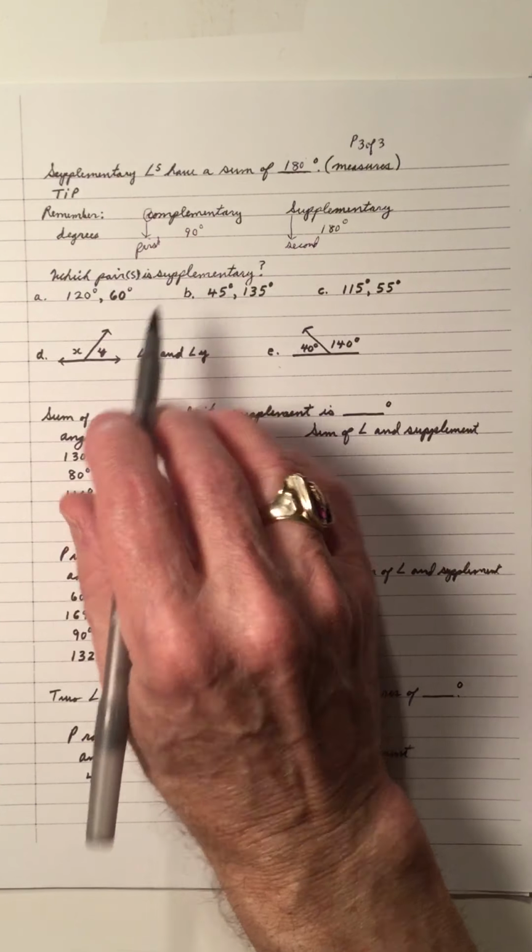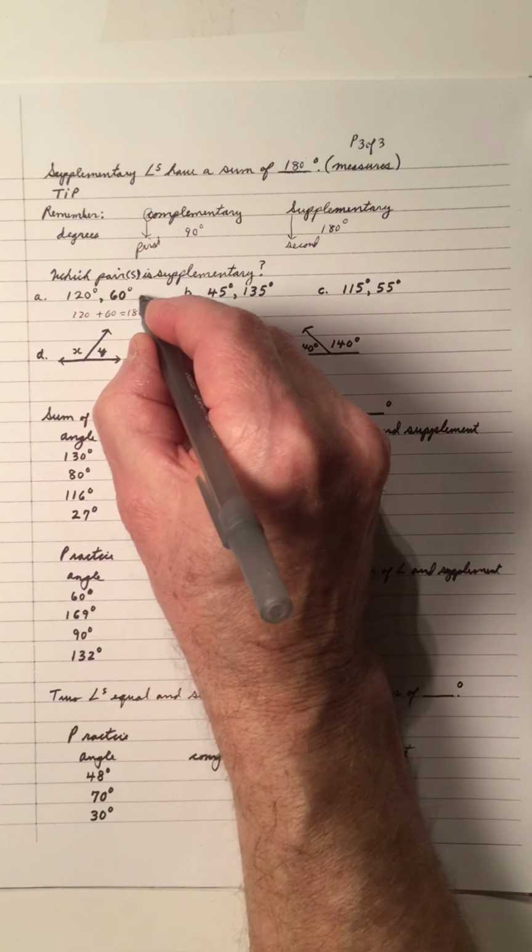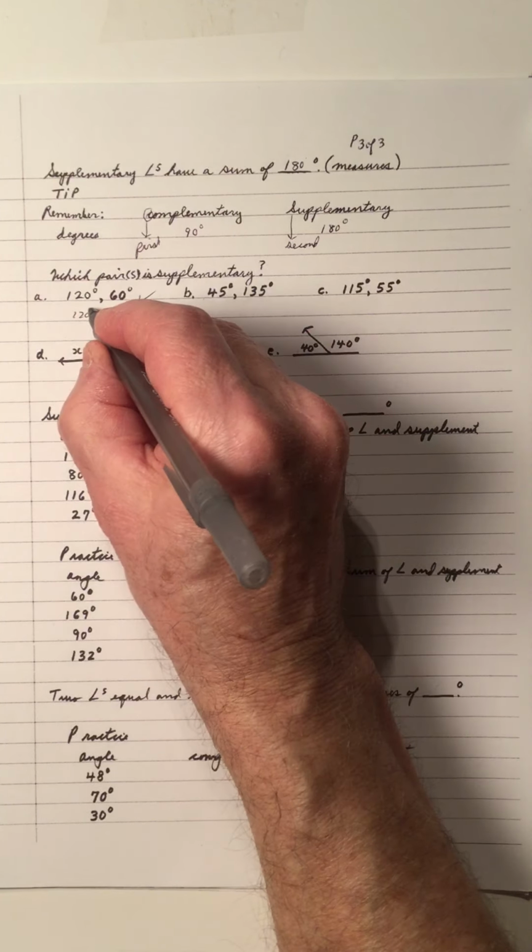Which angles are supplementary? 120 plus 60 is 180. And the answer is yes. Again, put the degrees in.